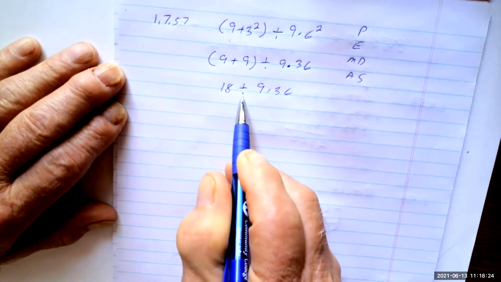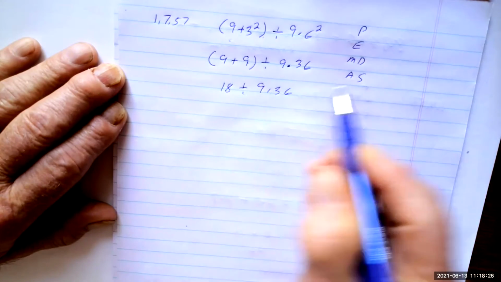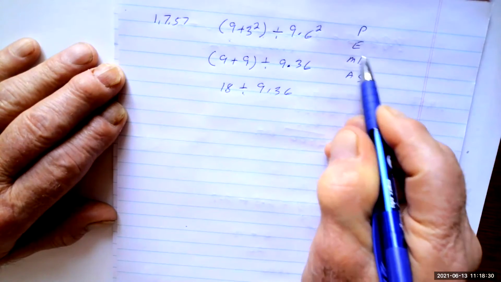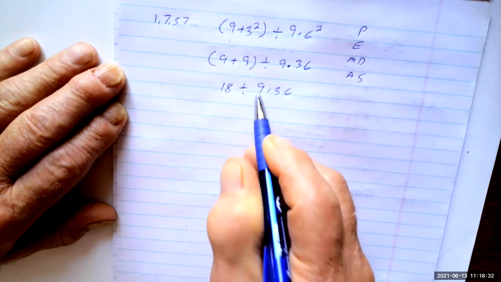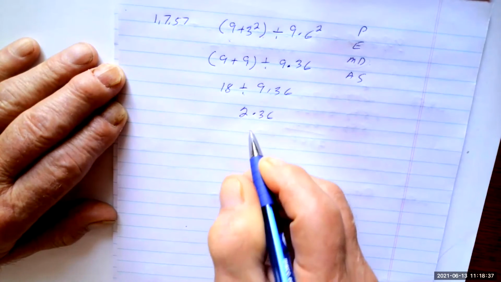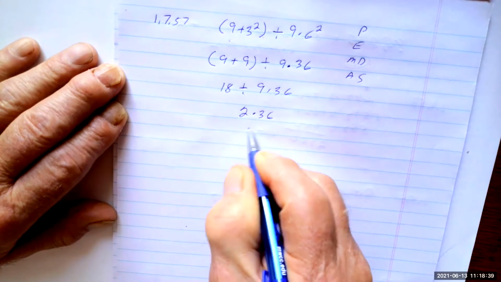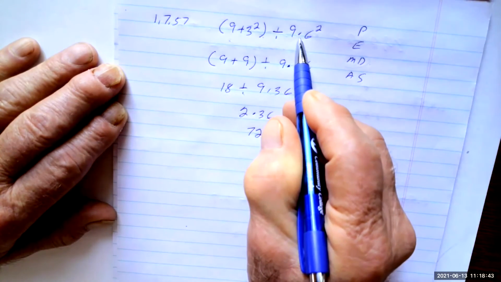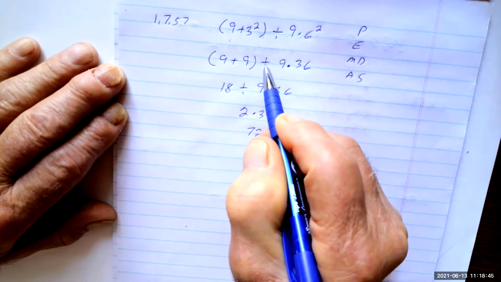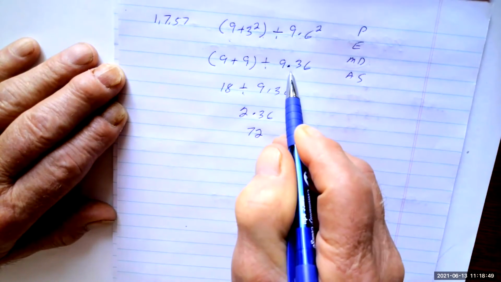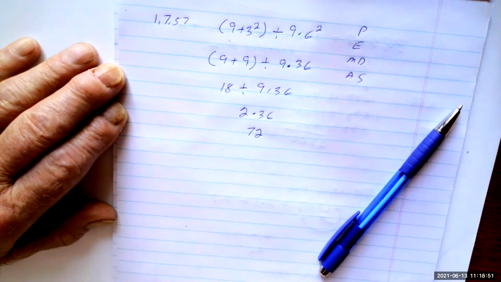We have a choice between dividing and multiplying. It says as we go left to right, so we need to divide first. 18 divided by 9 would be 2. And finally, we would say multiplication of 2 times 36 would be 72. So we're not allowed to do this multiplication until we've done this division because there's no grouping symbol and division came before the multiplication.